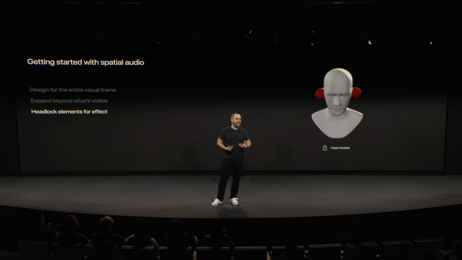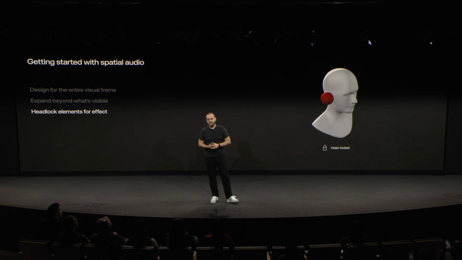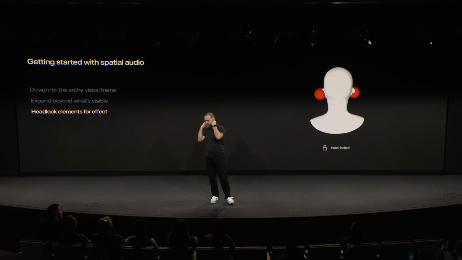However, occasionally you may want certain elements to not play back spatially around you, but instead just as regular stereo. We call those elements headlocked. One way to visualize this is that the sounds are basically glued to and sticking to your ears and sort of moving with you.